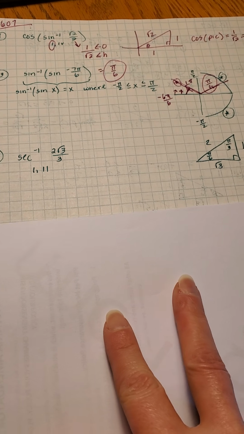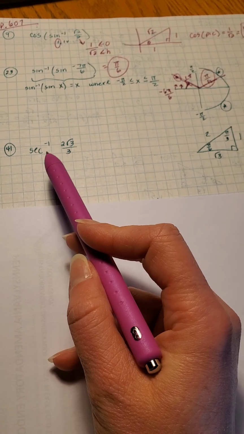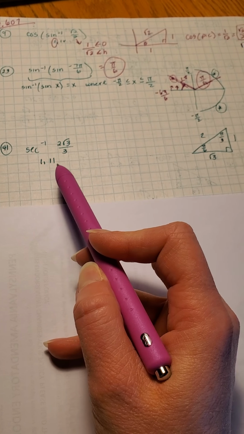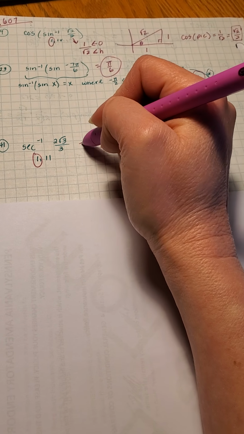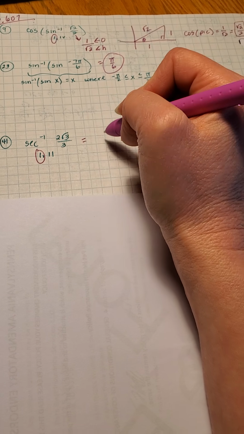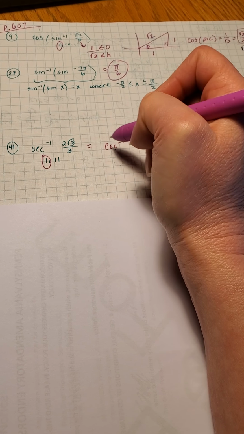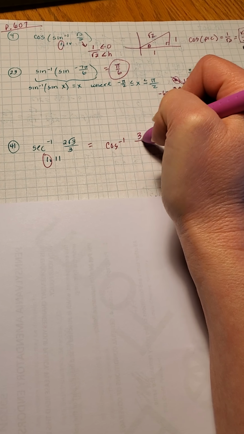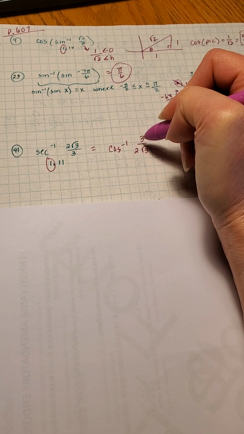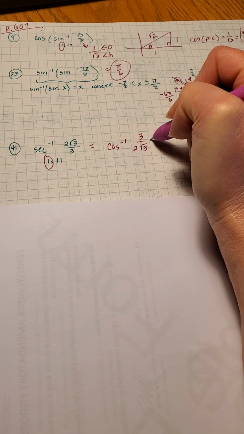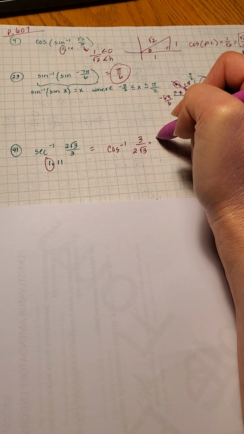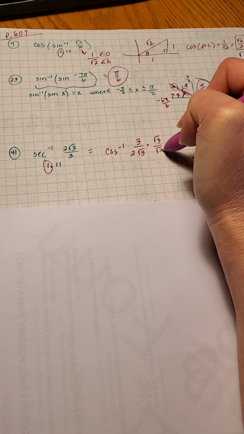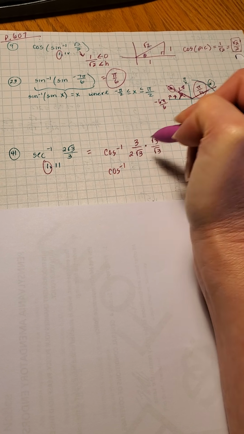For 41, I have the inverse secant. So right away, I'm limited to quadrants 1 or 2. Since this is positive, I'm in quad 1. Now this one's weird because once I determine it's in quad 1, I'm going to flip it to the brother-sister pair, which means I have to flip this. But that means I also want to simplify this. So this is why it's kind of odd. So I flipped it because I wanted to go to the brother-sister pair. I'm going to multiply to get the root off the bottom. So now I have the inverse cosine.